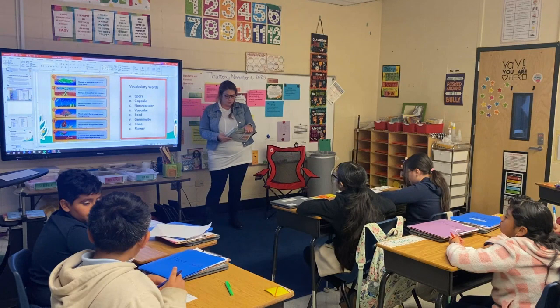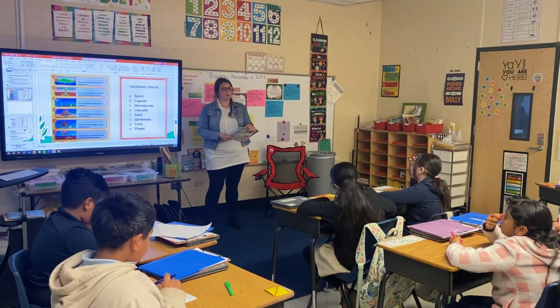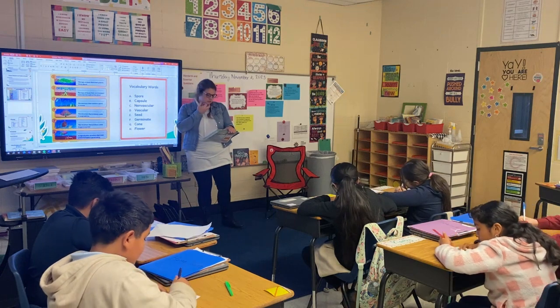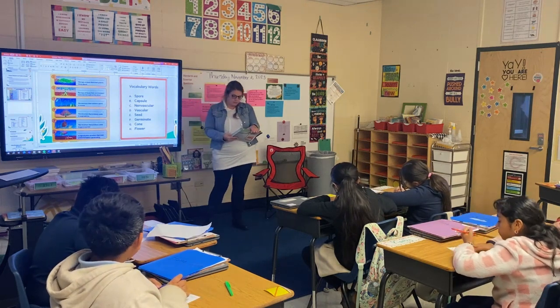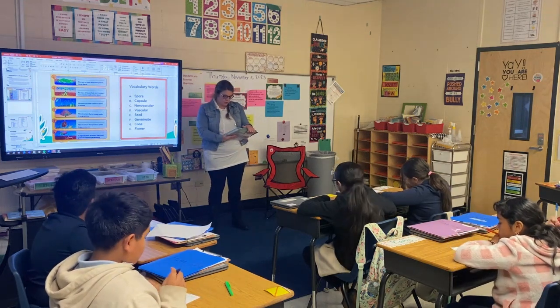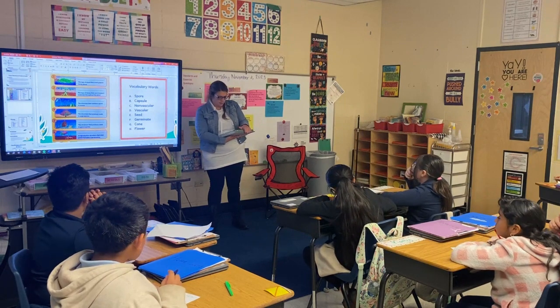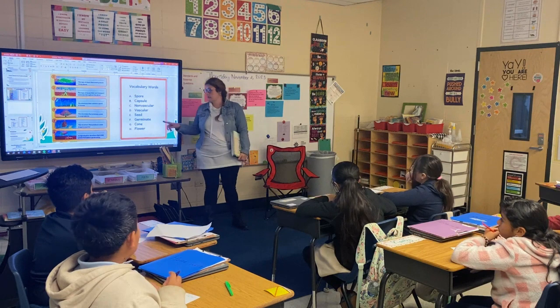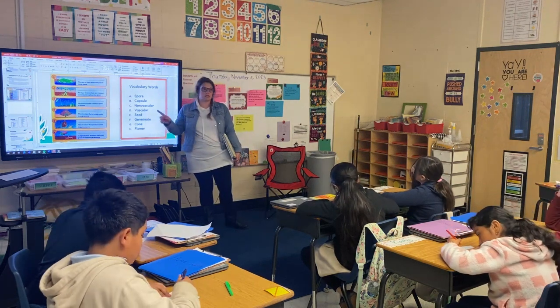The structure that produces seeds in gymnosperms. A cone. And the last one says a reproductive structure that stays protected before germinating. So where is it at? It is a seed.